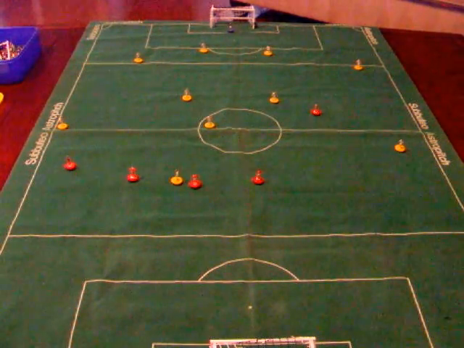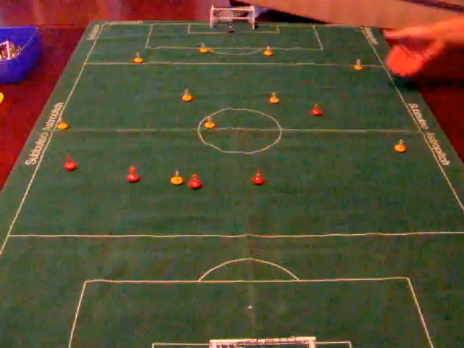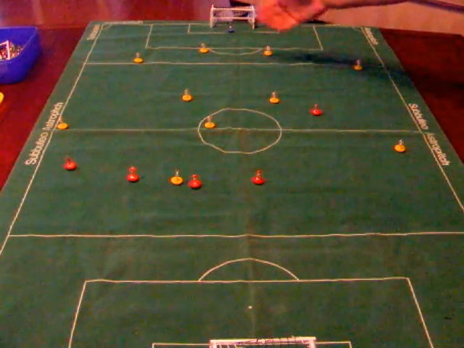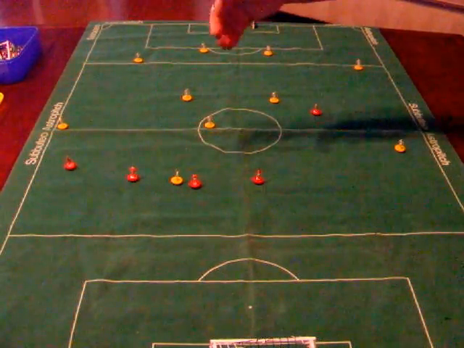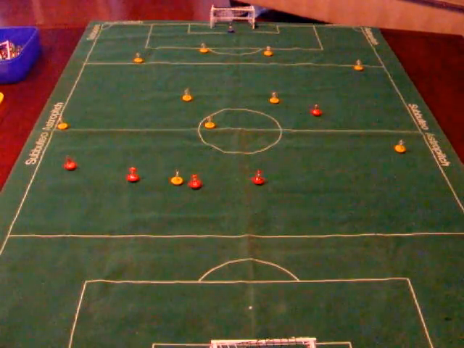So this topic we are starting to build on, and getting these players up into the attack, trying to switch and get them making those runs into those gaps. And so we'll build on that over the next week or two.